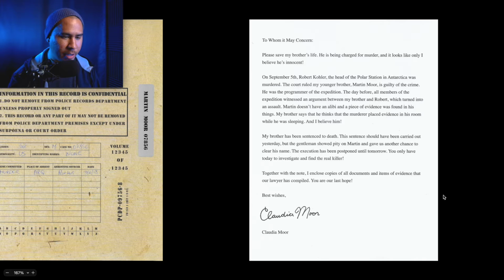Now we will go ahead and go through the contents that are inside the folder. So the first thing is a letter from Claudia, the sister. To whom it may concern, please save my brother's life. He's being charged for murder, and it looks like only I believe he's innocent. On September 5th, Robert Kohler, the head of the polar station in Antarctica, was murdered. The court ruled my younger brother, Martin Moore, is guilty of the crime. Ah, that's probably who was arrested. Oh, right, because Claudia is writing to me to prove her brother's innocent.